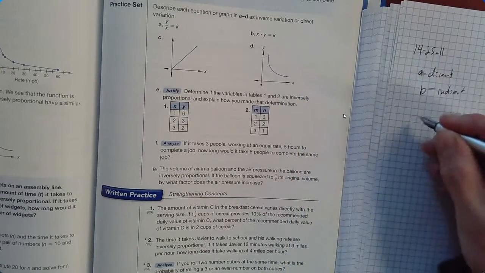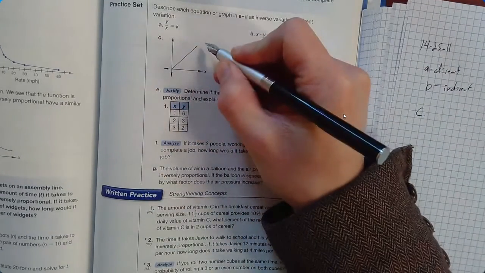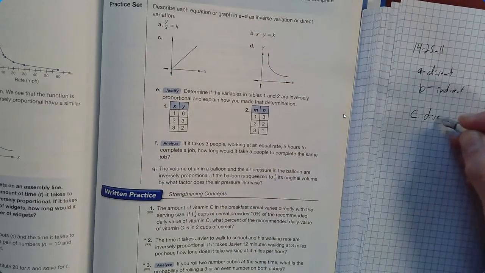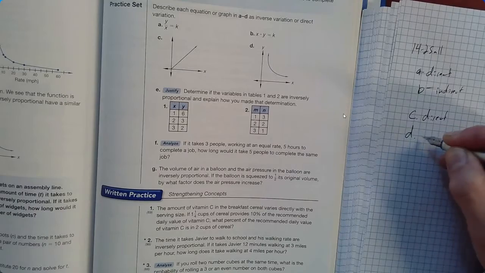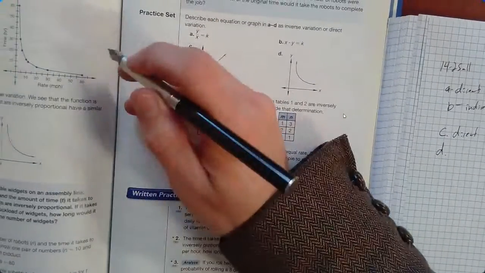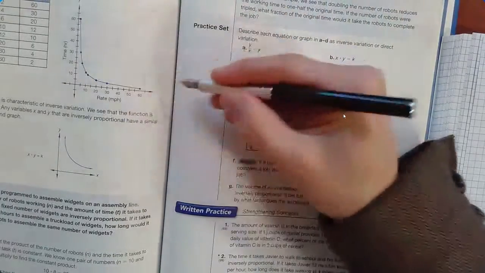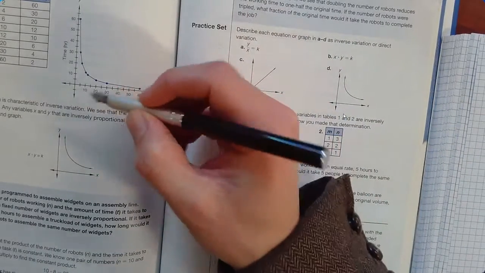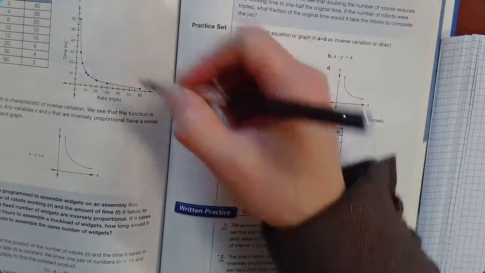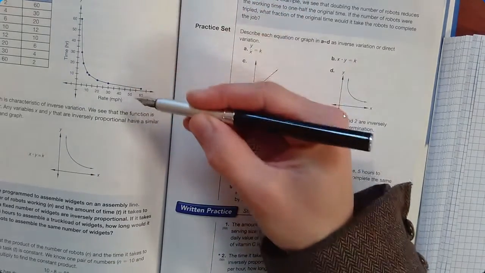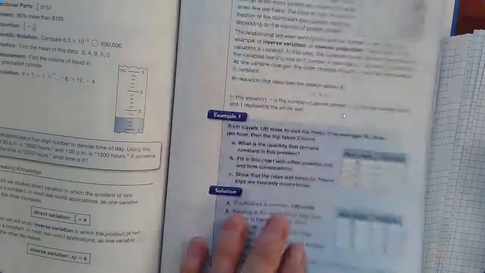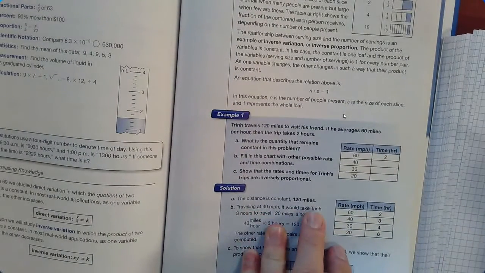Okay. C, when one gets bigger, the other gets bigger. When one goes higher, the other goes higher. That's direct. And D, literally on the other page, we have the graph of as this one gets bigger, this one gets smaller. And as this one gets bigger, this one gets smaller. Okay? Inverse. I'm sorry, I keep saying indirect. I meant inverse.